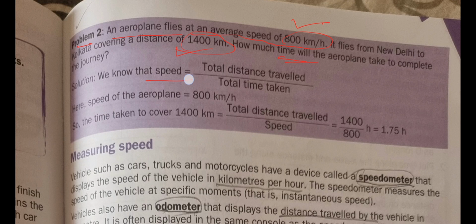So we know that speed is equal to total distance traveled divided by total time taken. So speed of aeroplane is 800 km per hour. So we can put the speed here, and total time taken we need to find.